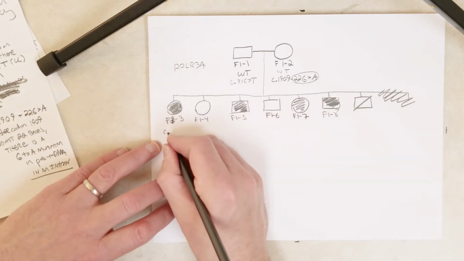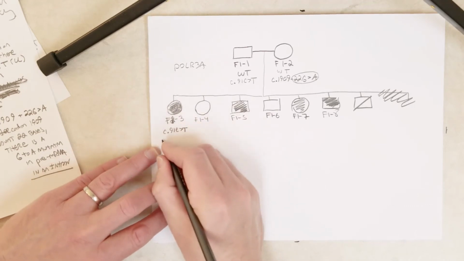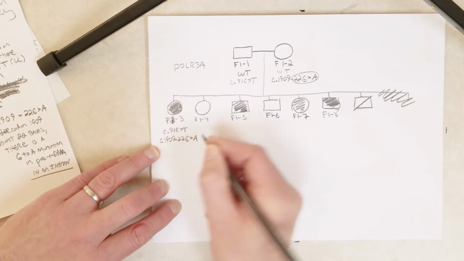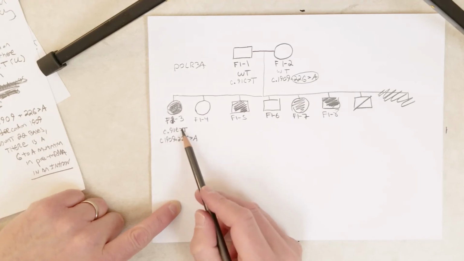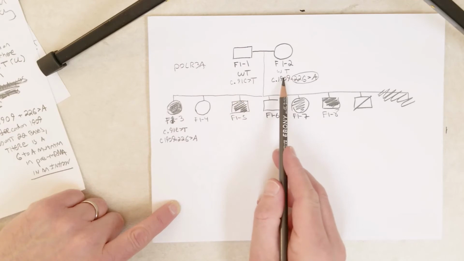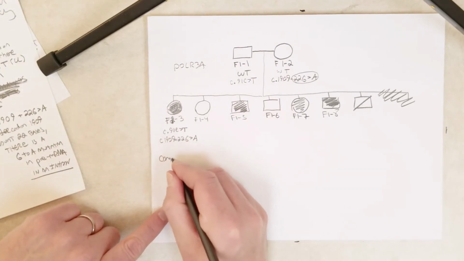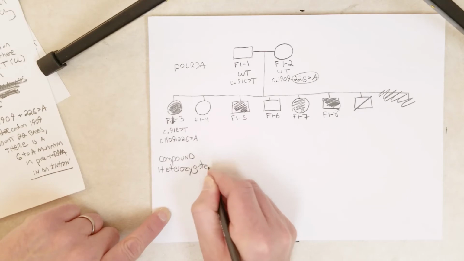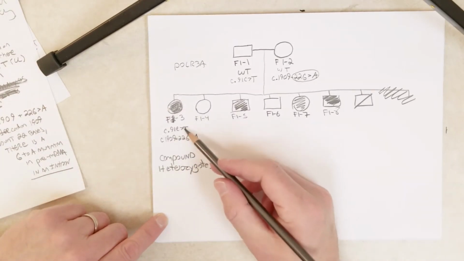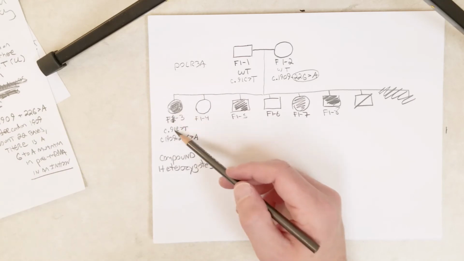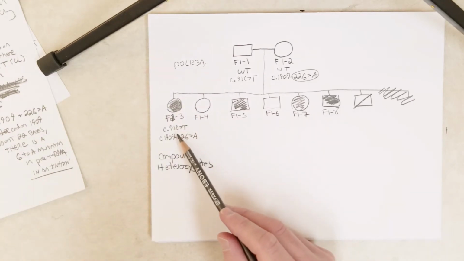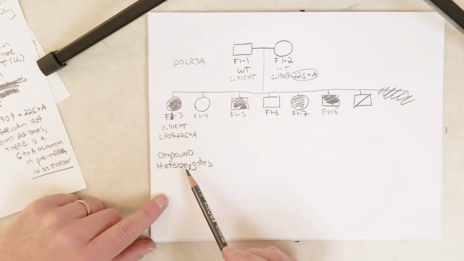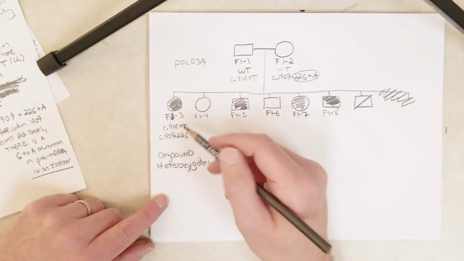And let's look at the genotypes. C91, C to T, and C1909 plus, this is a pain to write. So here, this individual has 2 mutant alleles. Inherited this mutant allele from dad, this mutant allele from mom. We're going to call these compound heterozygotes. Can't call them homozygotes, right? Because the mutant alleles are different. This lady here has 2 different mutant alleles. They're not homozygous. They're not the same alleles. So we're going to call her genotype a compound heterozygous genotype containing 2 mutant alleles.